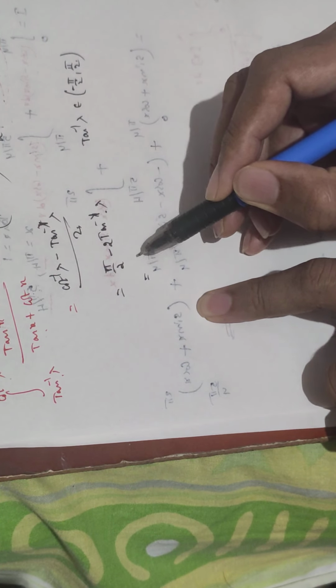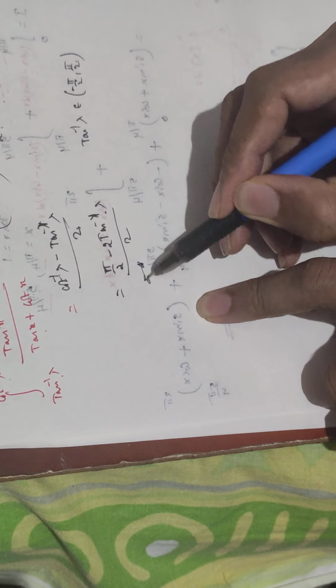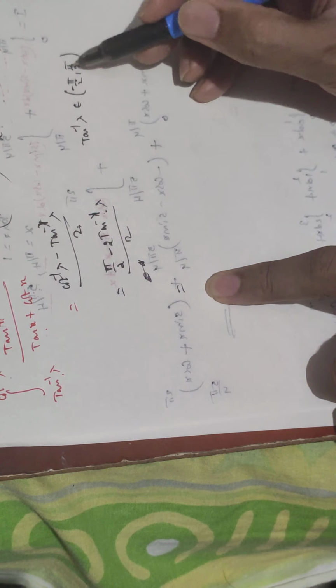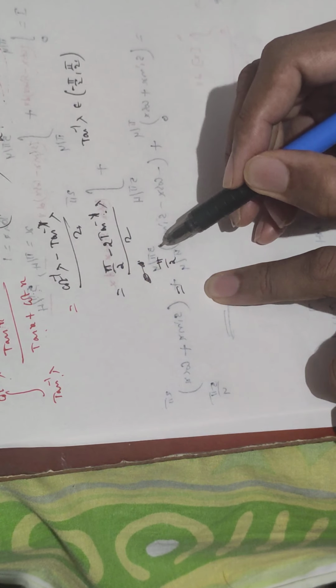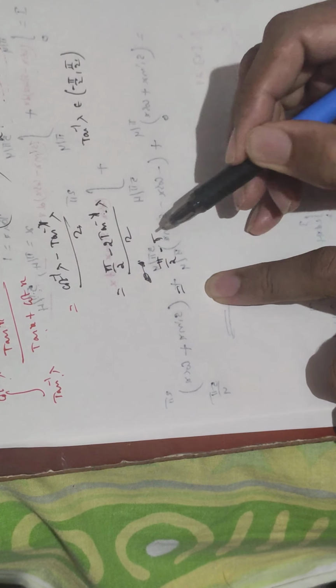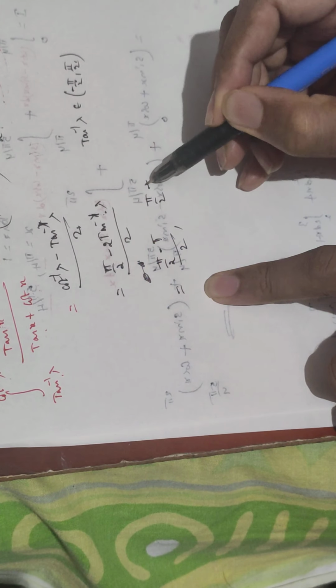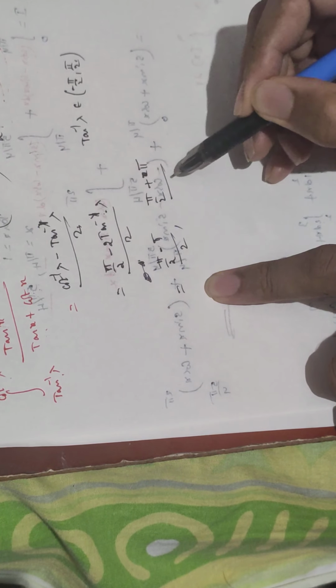One time you have to substitute minus pi by 2, other time pi by 2, with the whole thing by 2 also there. Then this is pi by 2. And if you write the plus pi by 2, what happened here? Pi by 2 minus pi by 2, one value. Next, pi by 2 plus 2 into that will be pi by 2.